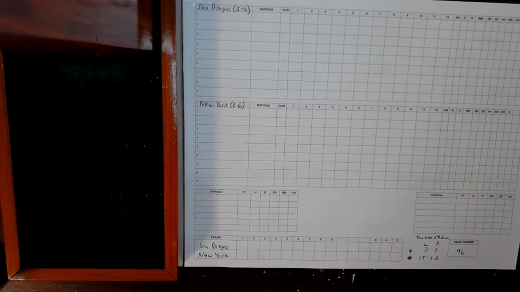1-9, and that's another walk for Soto. He has homered and walked twice. And for Darvish, that is his 5th walk. And that'll send up Aaron Judge, who also, by the way, walked 133 times last year.